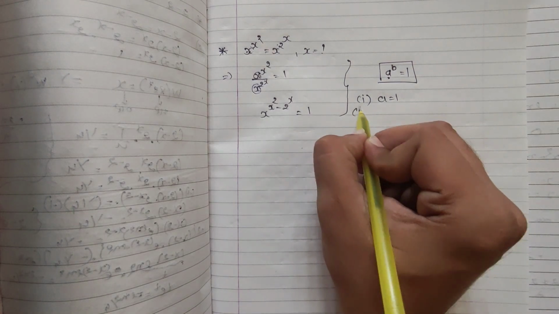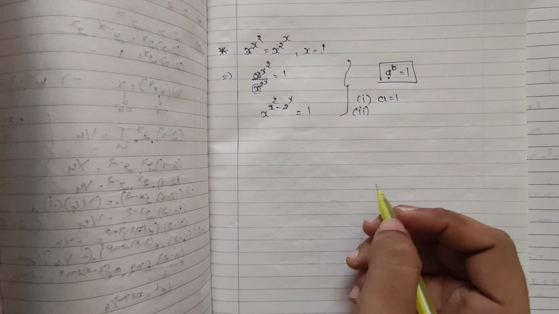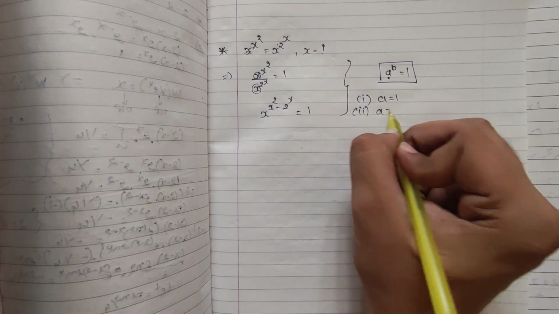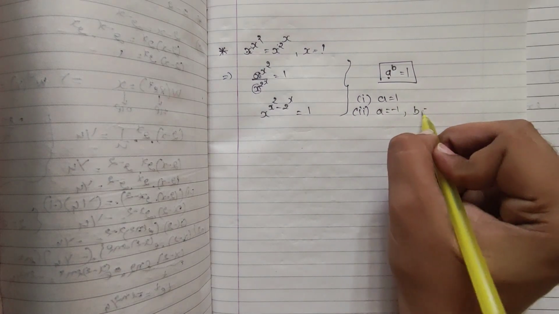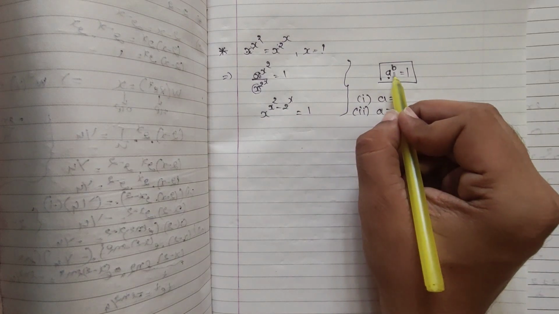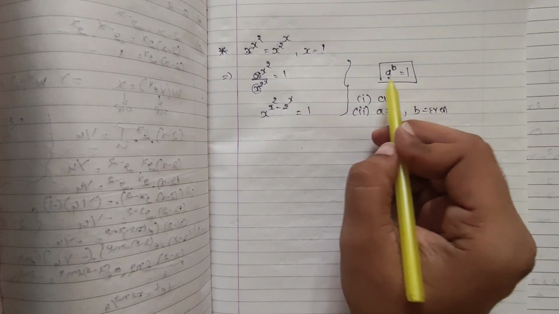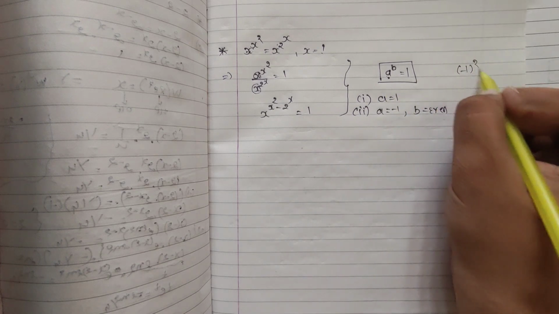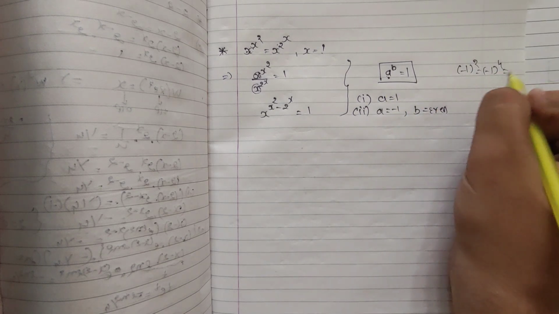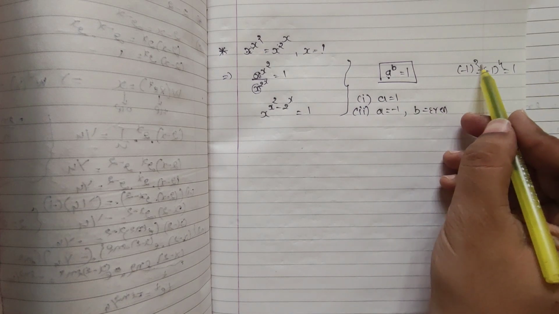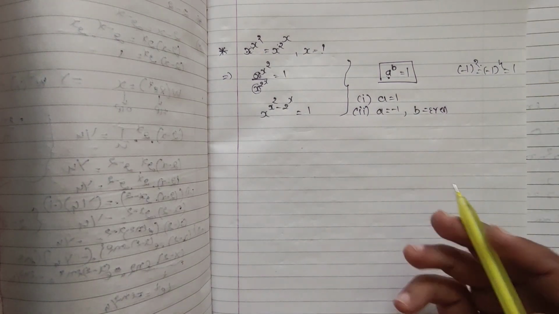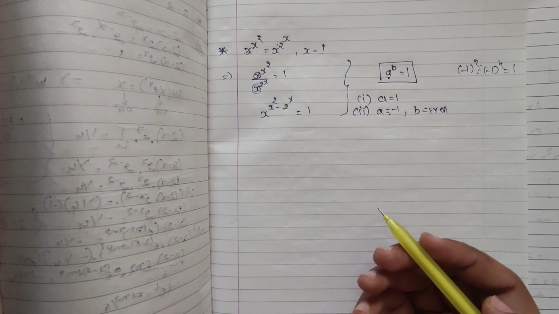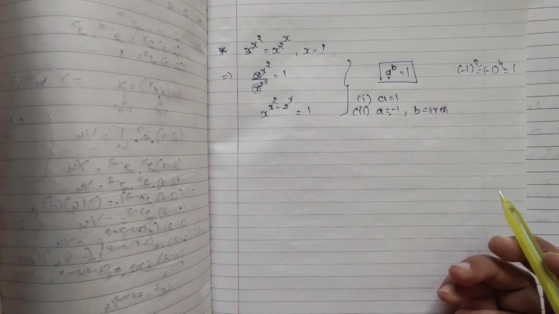Now, in the second condition, if I put a equal to minus 1, the value of b has to be even, whatever value I put for b, that has to be even. Because minus 1 raised to 2 or minus 1 raised to 4 is always going to be equal to 1, because the power is even, right? That's why I have written this condition. This is our second condition. I hope you got the first and second condition, right?